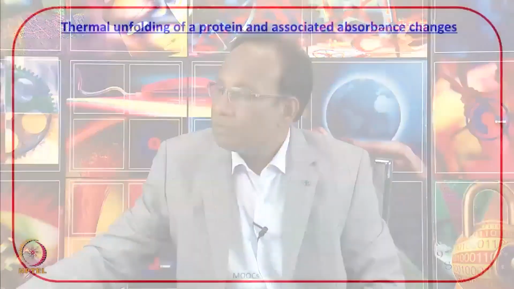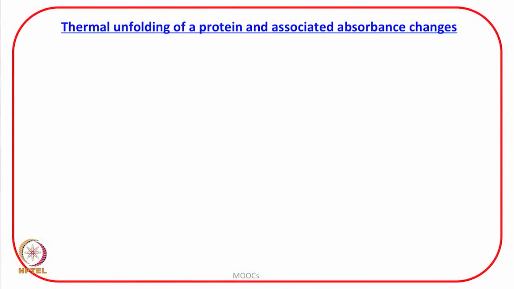Now, let us go ahead and talk about the thermal unfolding of a protein and associated absorbance changes. When a protein is subjected to heat, in other words, when we allow thermal unfolding of a protein, when the temperature is increased, as we discussed earlier, at some temperature there will be cooperative unfolding.